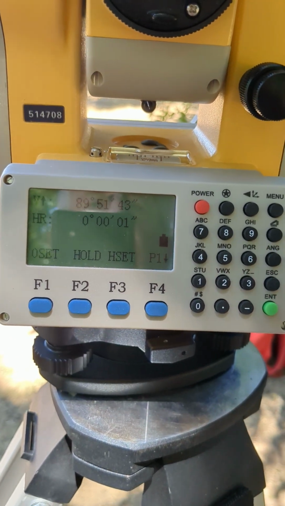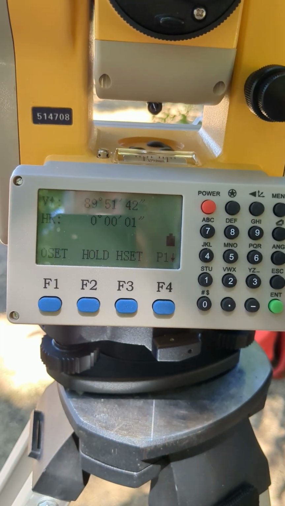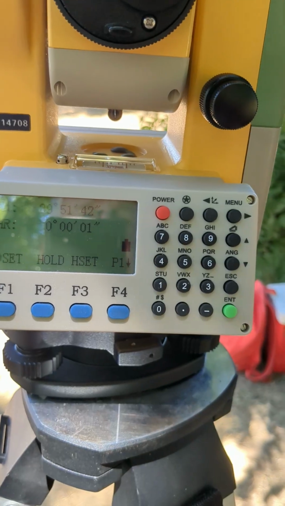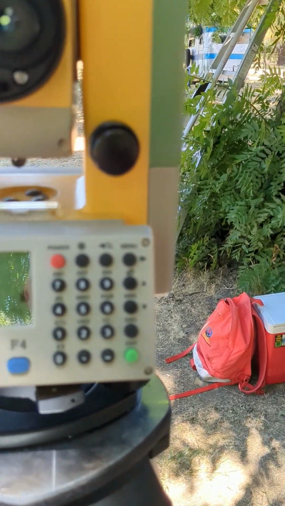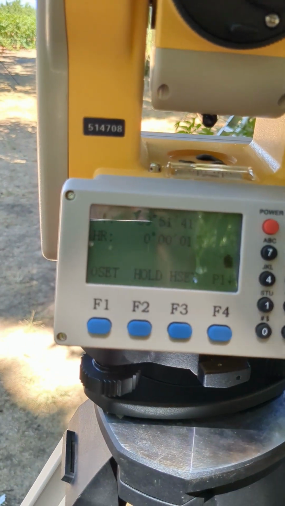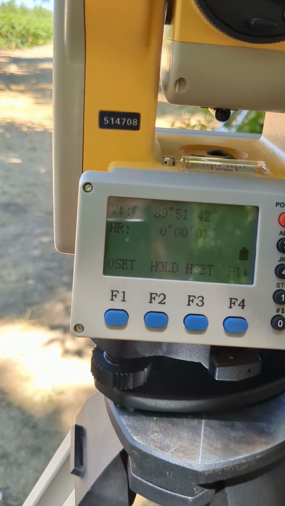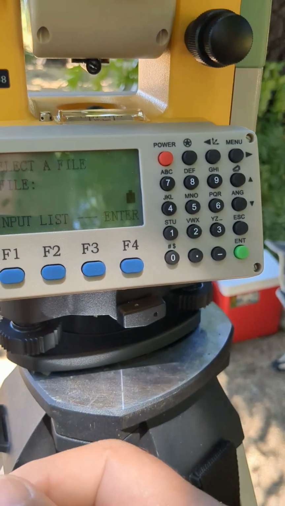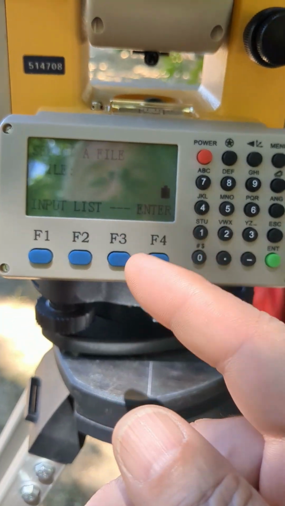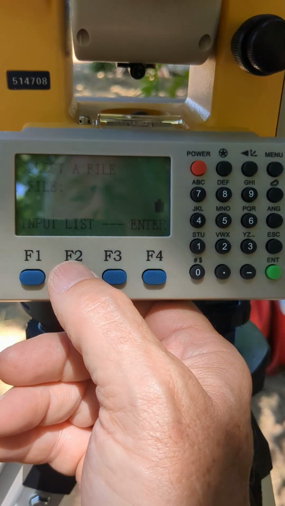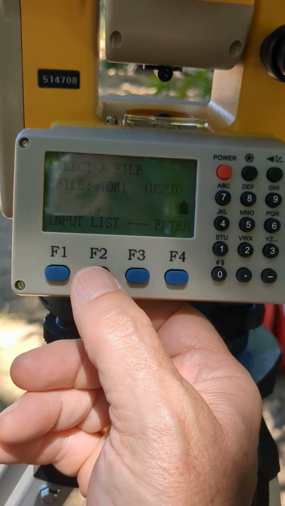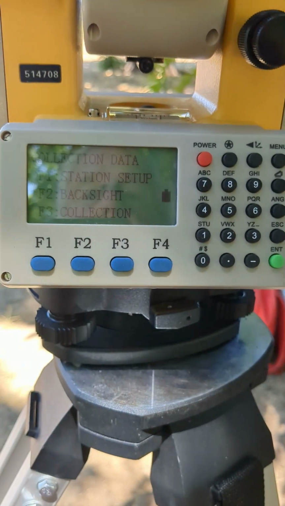So far I've set my location to be 5,000, 5,100, and we've defined 0 degrees as north. Next I want to get ready, and I've set the height of my instrument by measuring the distance over here to ground. So now I will press my menu button and go to collection data, F1. It wants to know a file name to store things through. Again, you can input a name, or I'm going to go through the list of things that are there already and select one that I already have open.